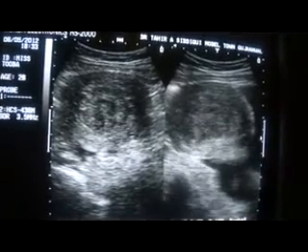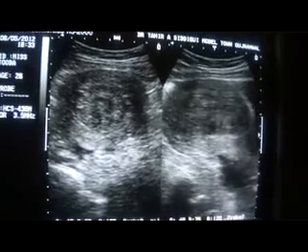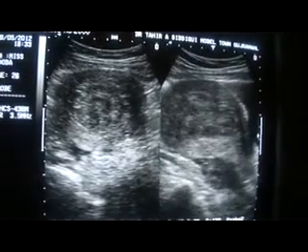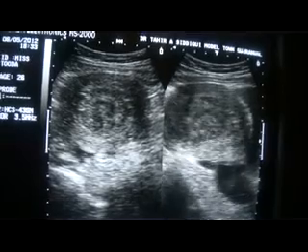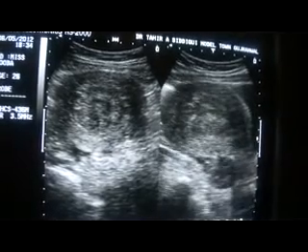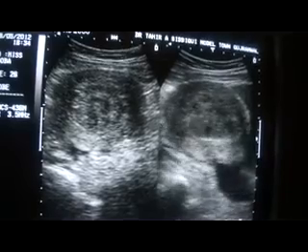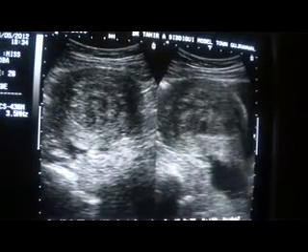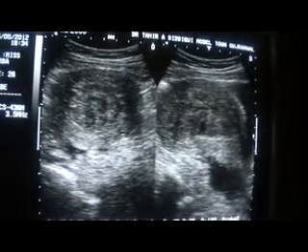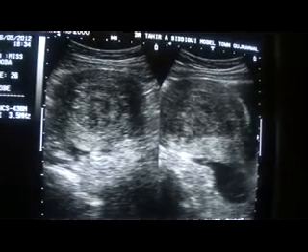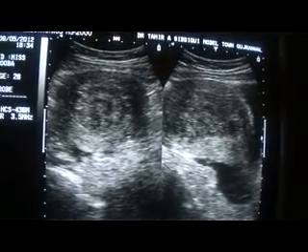Now, proceeding a bit further, let's see the myometrium in total. This is the cervix. The lower part is the cervix. This area is the cervix, this is the cervical canal. This area is normal.